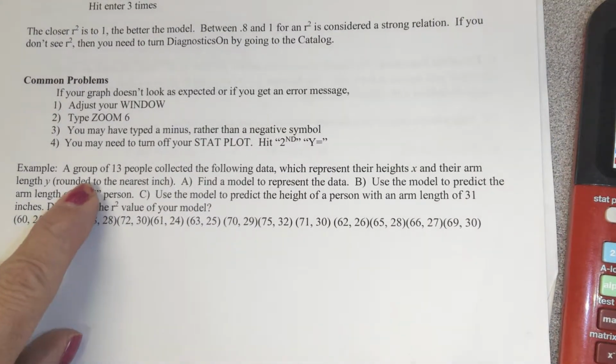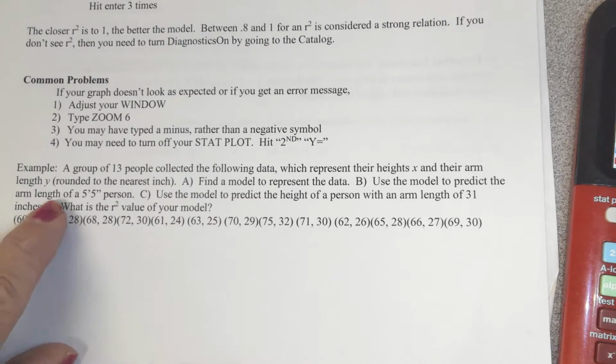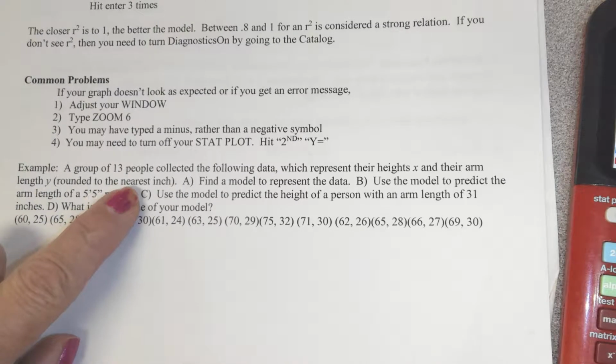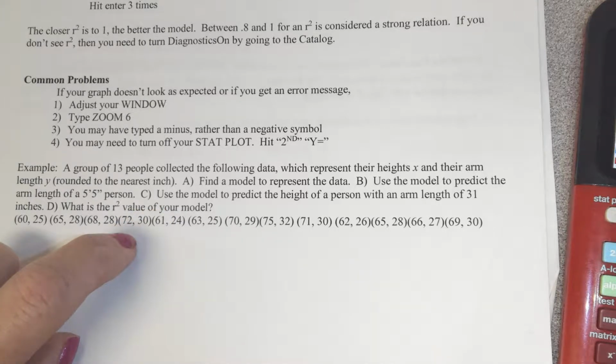And it says a group of 13 people collected the following data, which represent their heights, x, and their arm length, y, rounded to the nearest inch. Find a model to represent the data. Use the model to predict the arm length of a 5'5" person. Then use the model to predict the height of a person with an arm length of 31 inches. And then what is the r² value of your model?